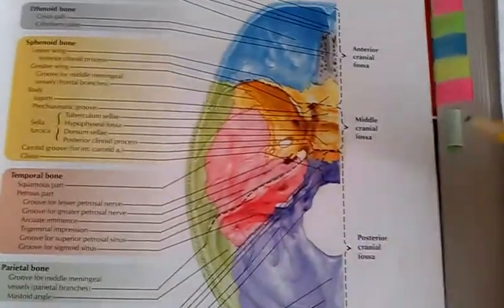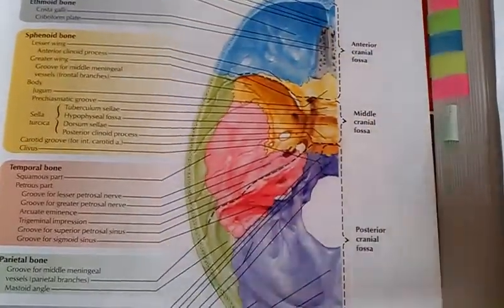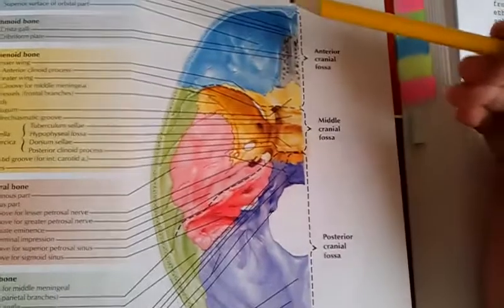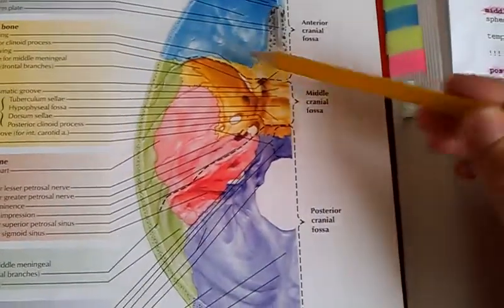Question 7. Internal surface of cranial base. The cranial base is the internal surface of the floor of the cranium, and it is divided into the anterior, middle, and posterior cranial fossa.